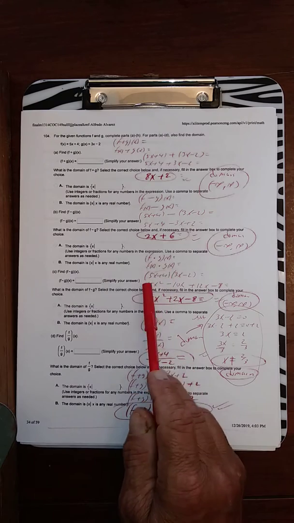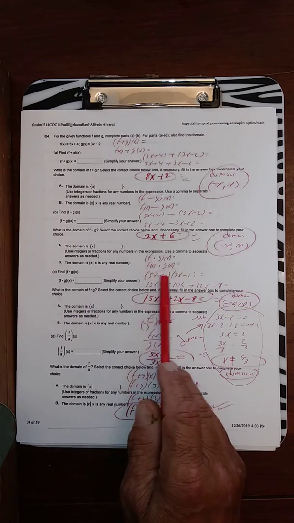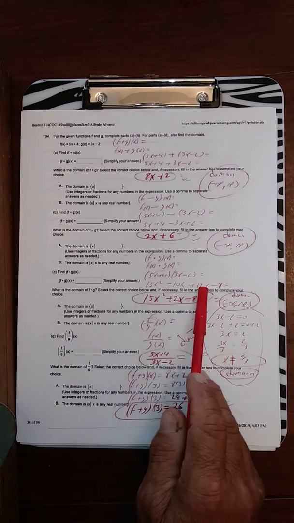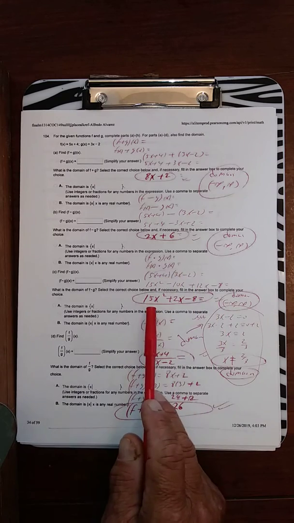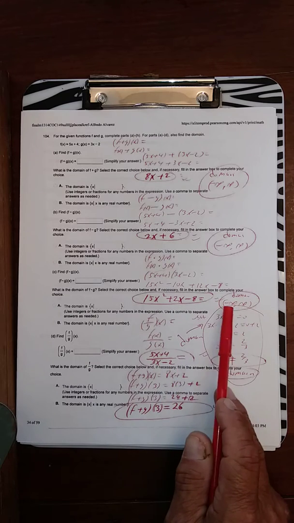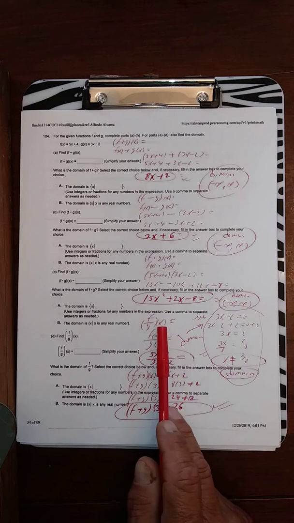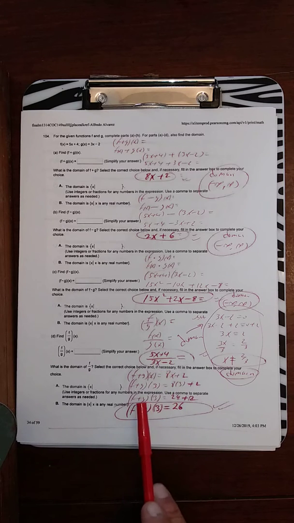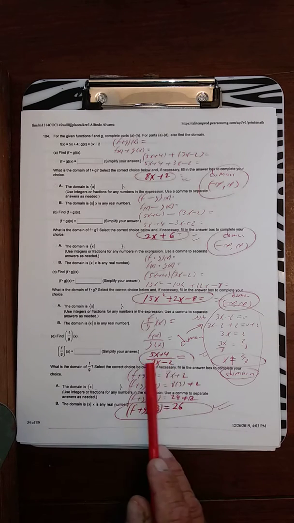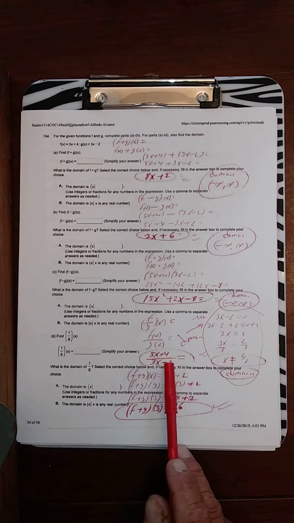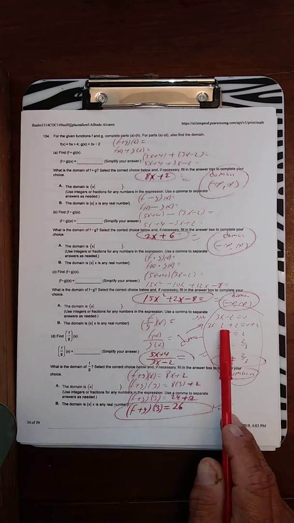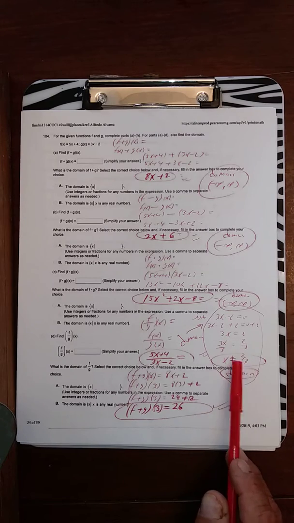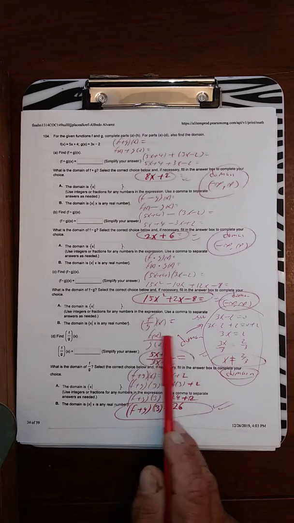For f times g of x, multiply those two. FOIL: 5x times 3x is 15x squared, 5x times negative 2 is minus 10x, 4 times 3x is 12x, and 4 times negative 2 is minus 8. So 15x squared plus 2x minus 8, and the domain is again negative infinity to infinity. F over g is 5x plus 4 over 3x minus 2, but the denominator can't be 0, so set it equal to 0. Add 2, so 3x equals 2, and x equals 2/3. So x is never equal to 2/3 for the domain of this one.